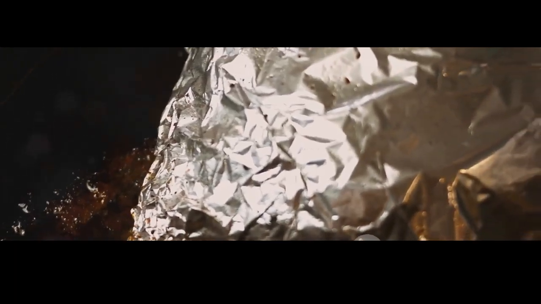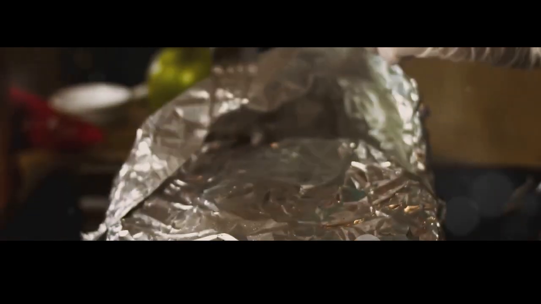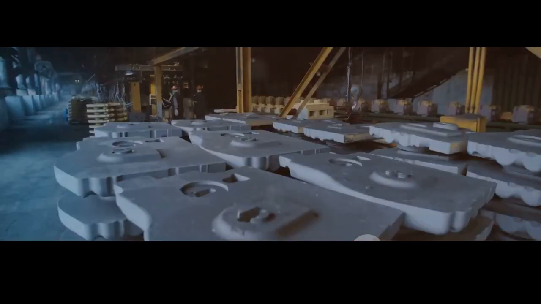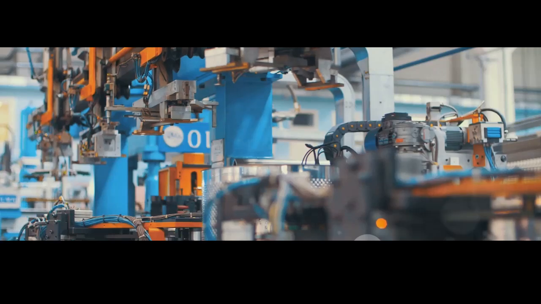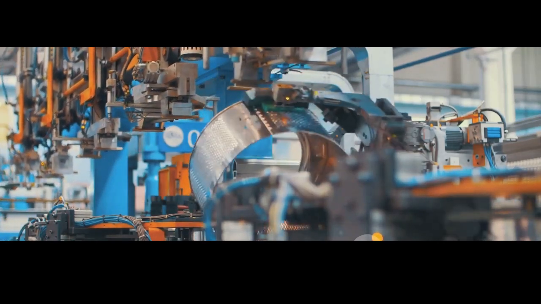This seemingly simple material plays a vital role in our daily lives, from preserving our food by keeping it fresh and safe from contaminants, to being an essential tool in cooking and baking. Its ability to withstand high temperatures makes it indispensable in the kitchen. Beyond the kitchen, aluminum foil is crucial in building our homes and vehicles. Its lightweight yet strong properties make it ideal for construction and automotive industries, where it is used in everything from insulation to car parts.